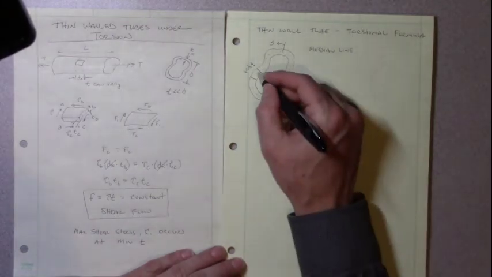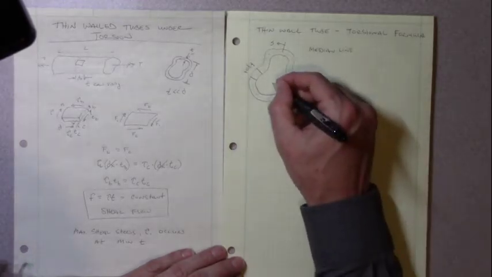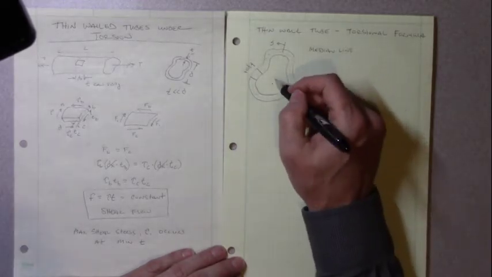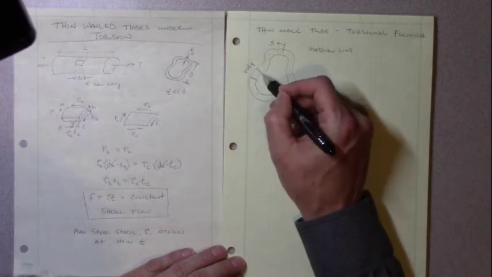Now with this ds, we can look at this point O, and we can look at the total force that's acting on just this small surface.